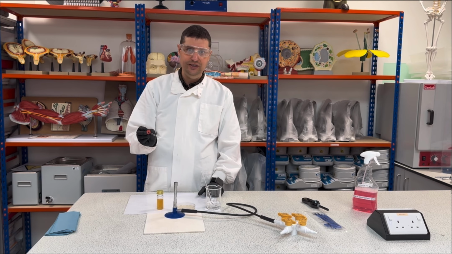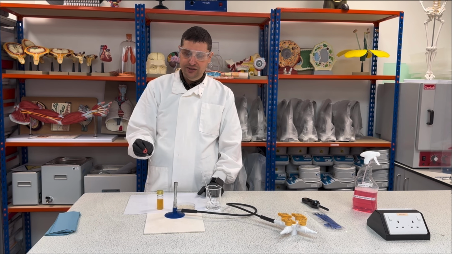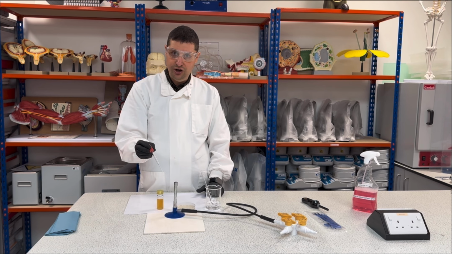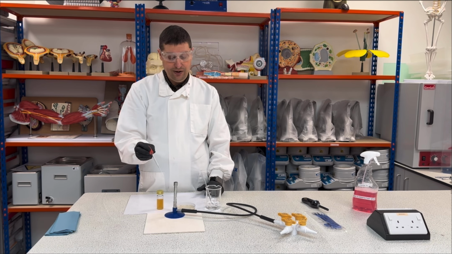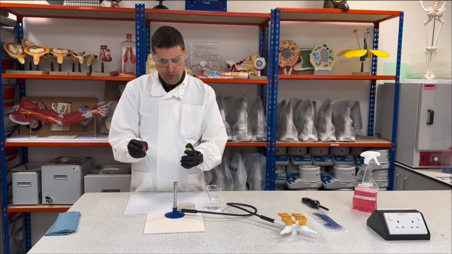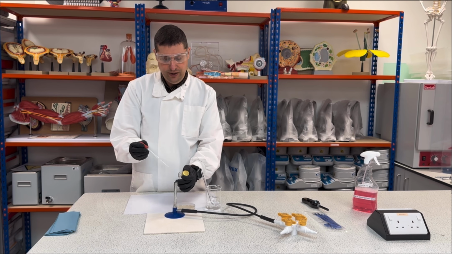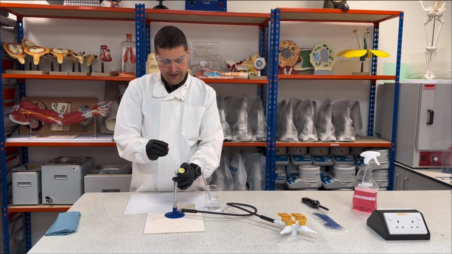I just want to disinfect this. So as soon as it's finished, I can keep this closed here to cool down, and then I will open my bottle, close here, and I will collect my bacteria.